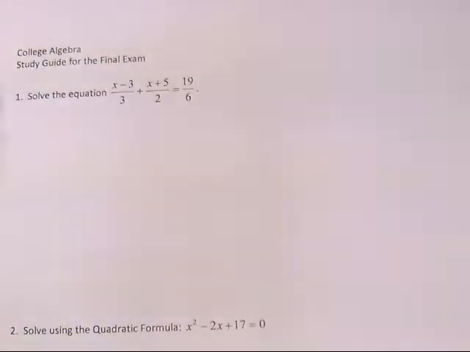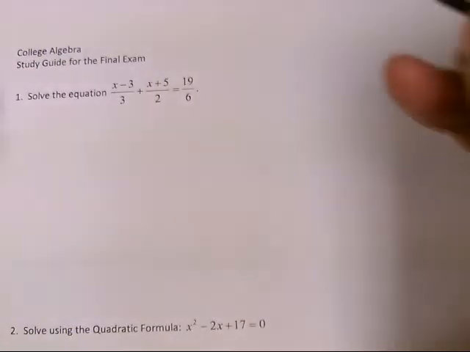Alright, we'll start with problem number 1, where we're going to solve the equation (x minus 3) divided by 3 plus (x plus 5) divided by 2 is equal to 19 over 6.